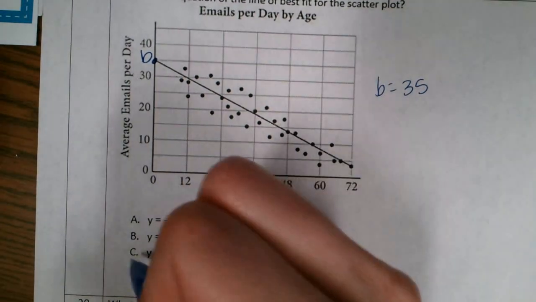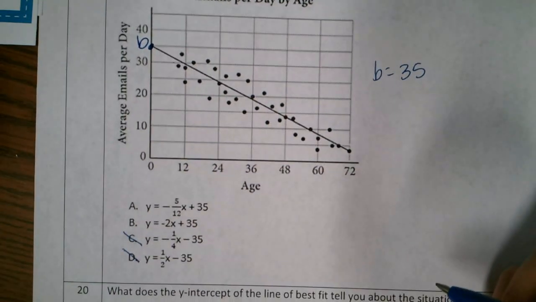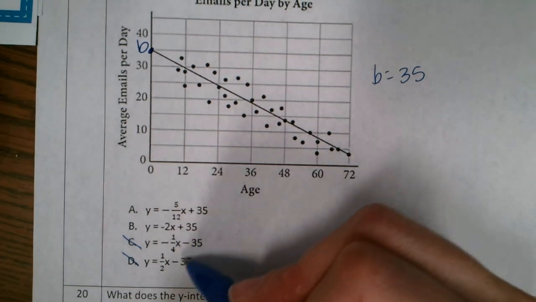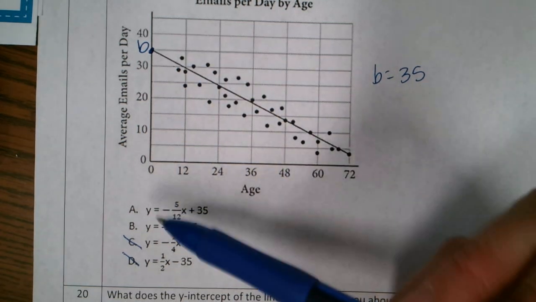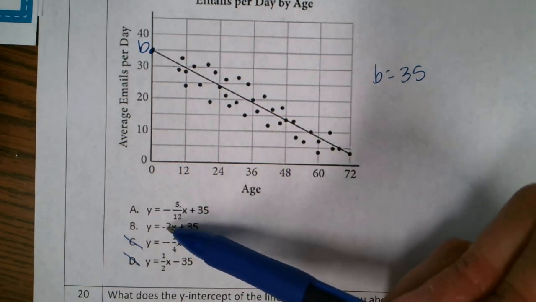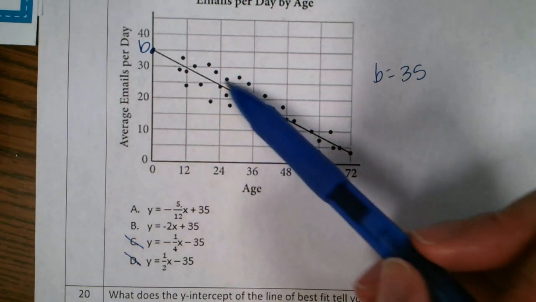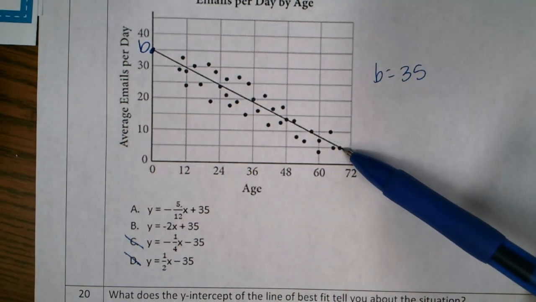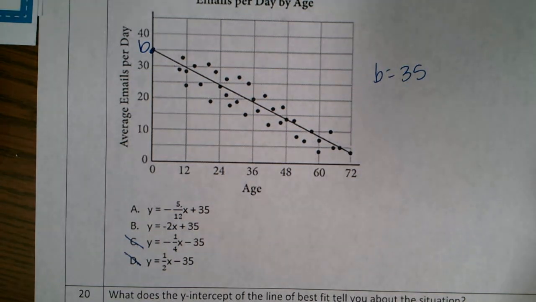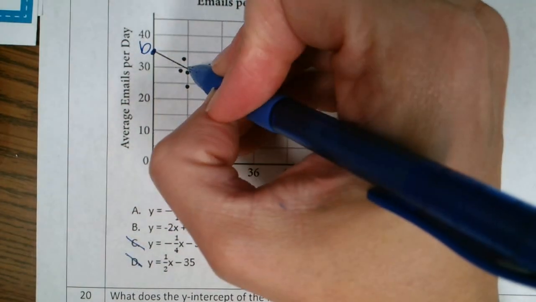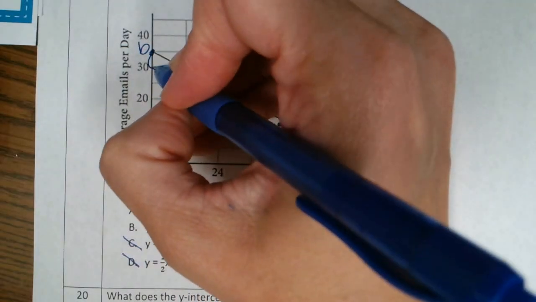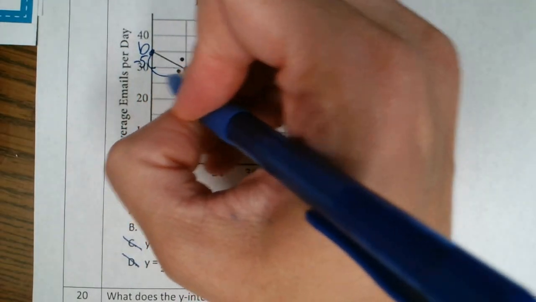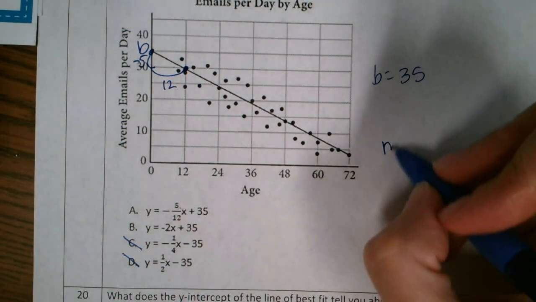It's a positive 35, so I can cross out choice C and choice D because these have negative b's. If I'm looking at my line, I want to figure out the slope. This one has a negative slope and this one has a negative slope, so I know that's definitely negative because it's going down. I want to pick out a point that would help me estimate what my slope is. So it looks like it almost goes through this point right here. If I counted, this would be down 5 and over 12.